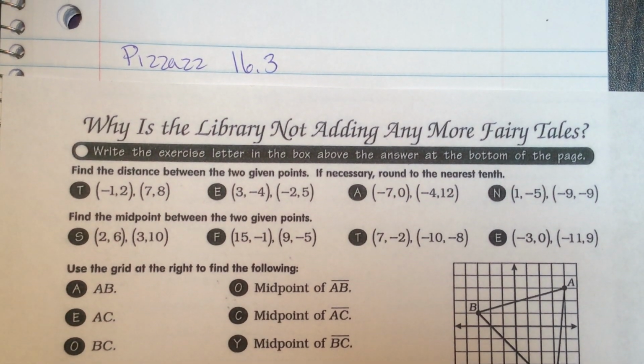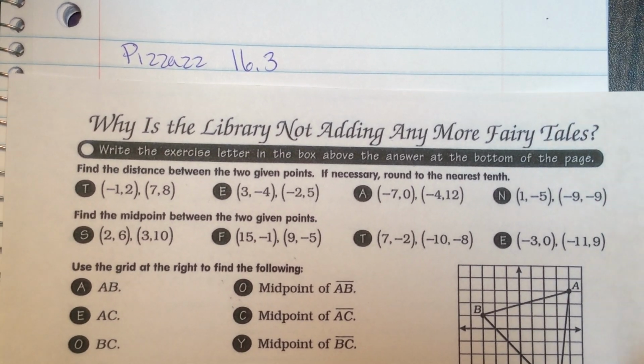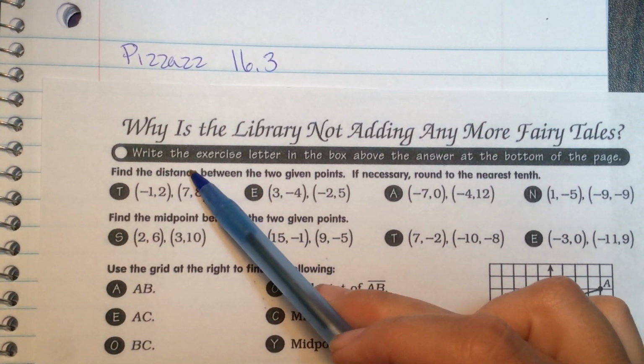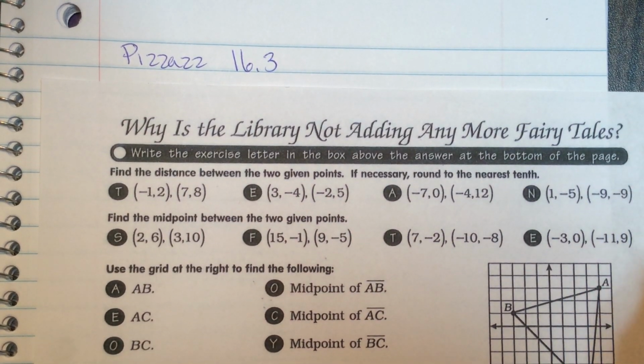So this video is on Pizzazz 16.3, and you'll notice that it has distance and midpoint in it, which is fine. Just do the distance ones first, and then if you get done, go back through and do the midpoint, because you're already done midpoint and this is just now a review for midpoint. So we're going to focus on distance.